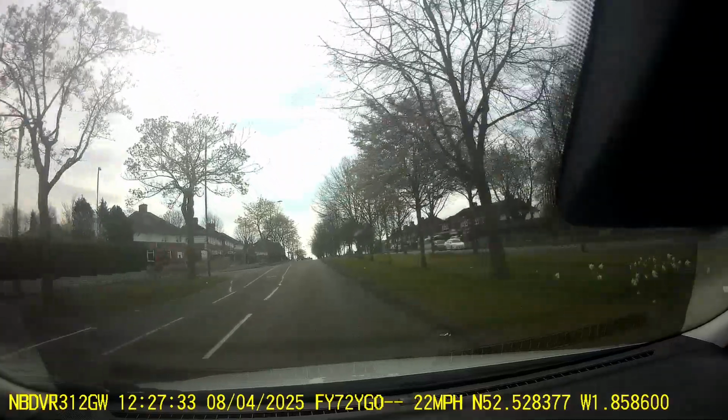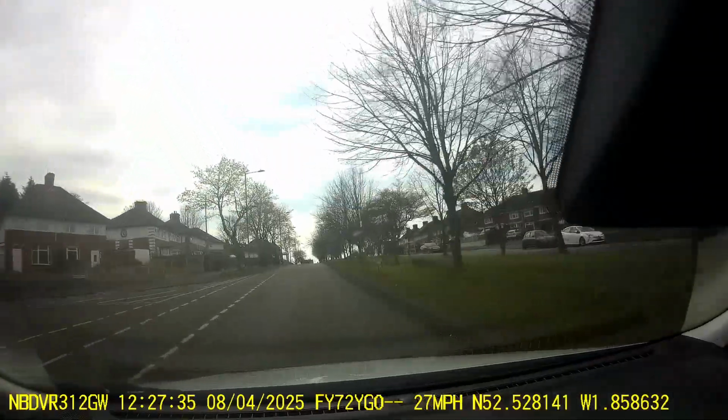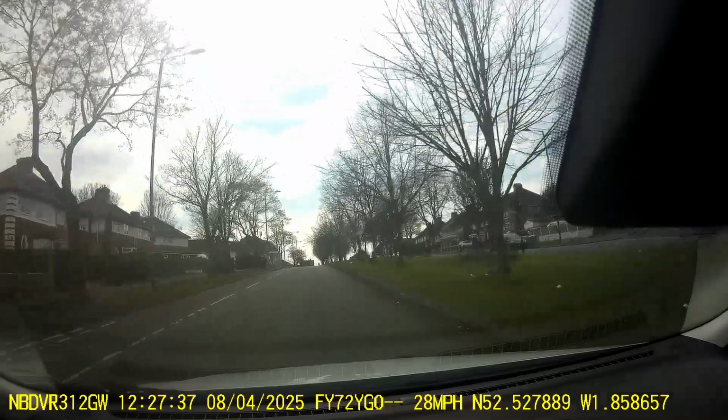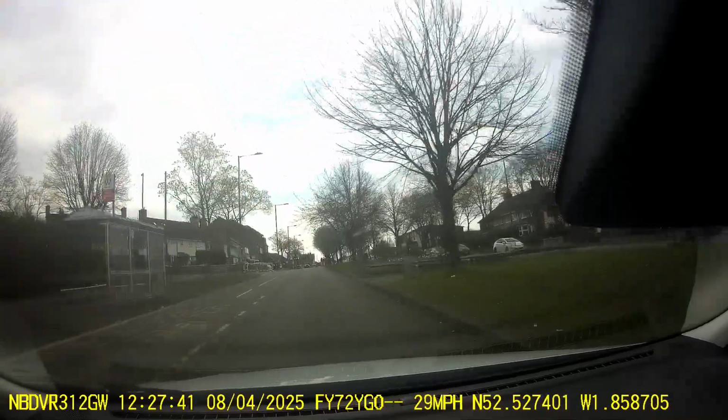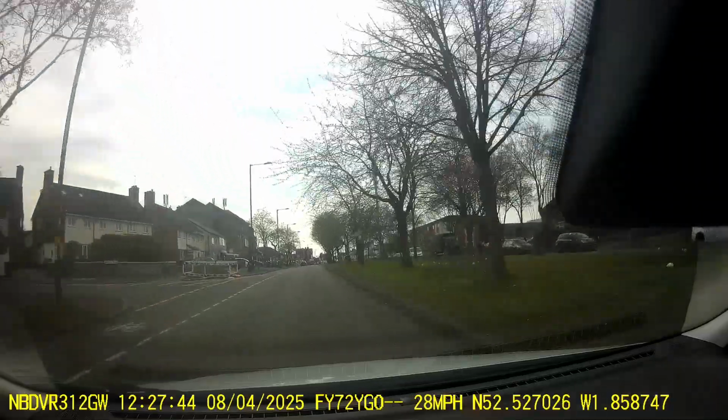Okay, so we're on our way up to another one now. She's a little bit different. Again, we're going across a dual carriageway though.